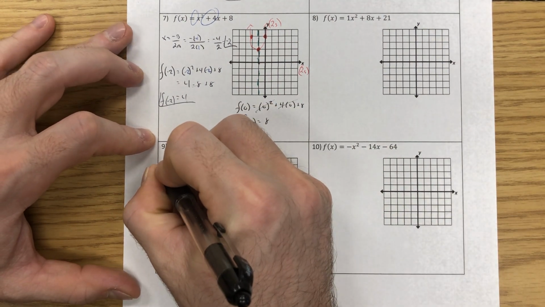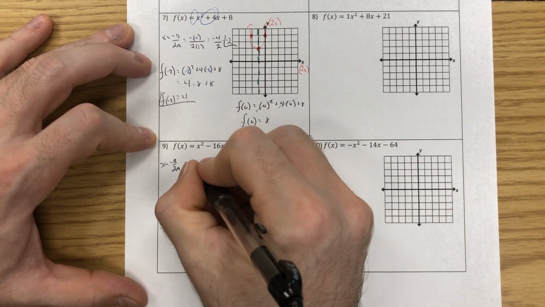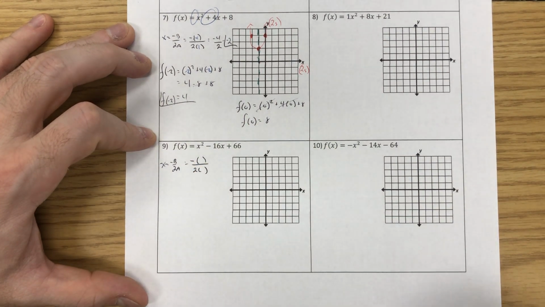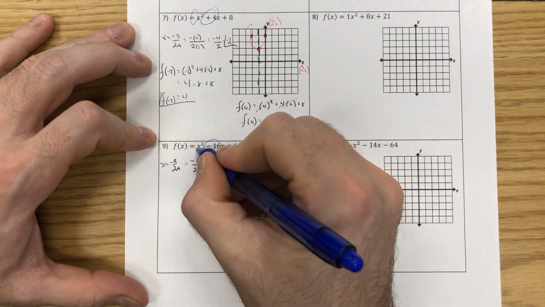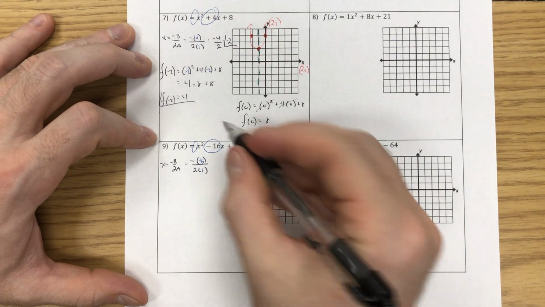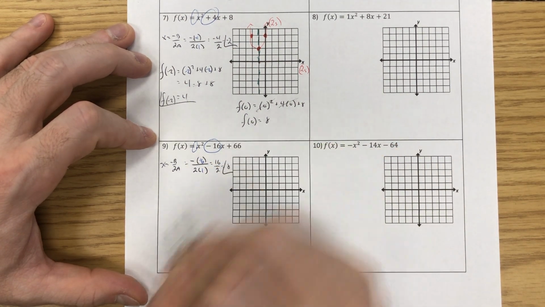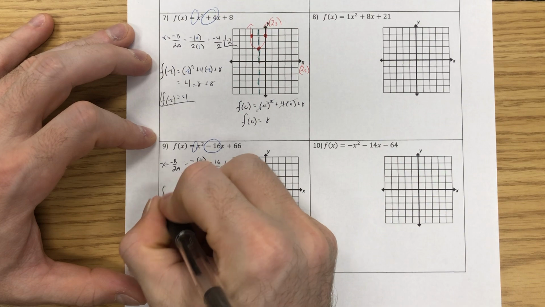But x equals negative b over 2a. We have a better way to do this. So my b in this case is a negative 16. My a in this case is a 1. So negative 16 is positive 16 divided by 2. I get 8.